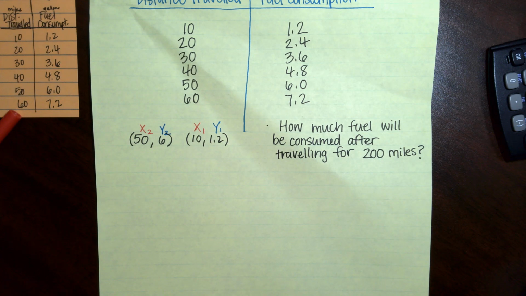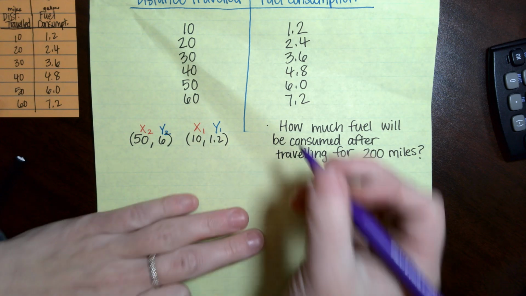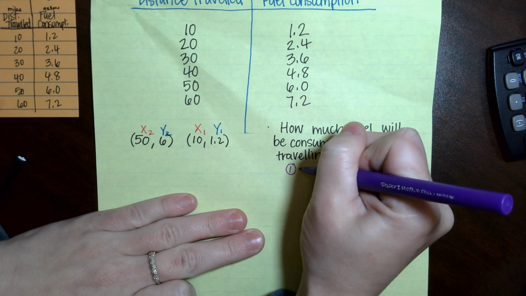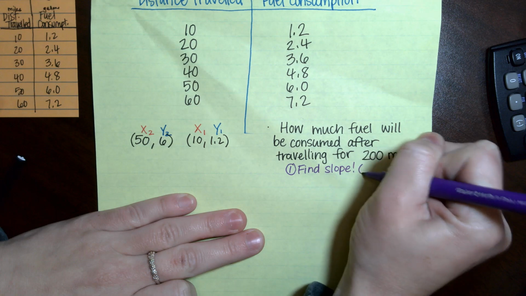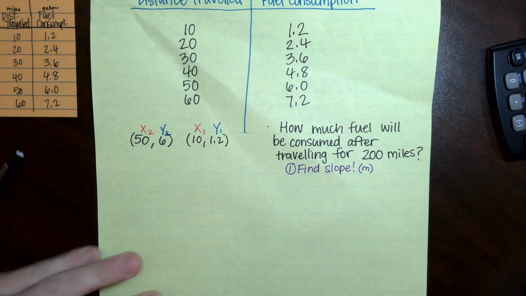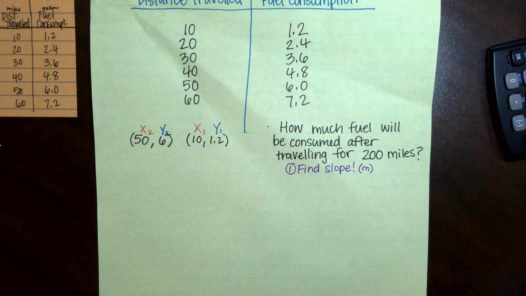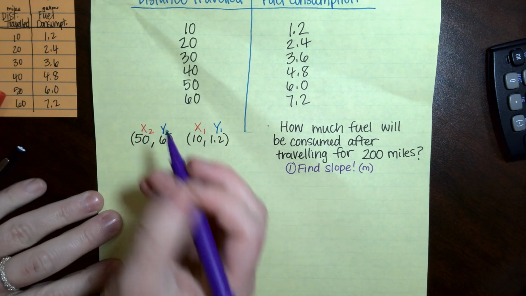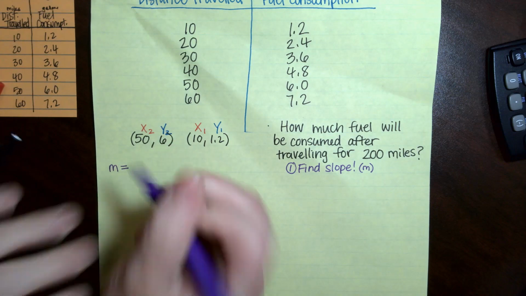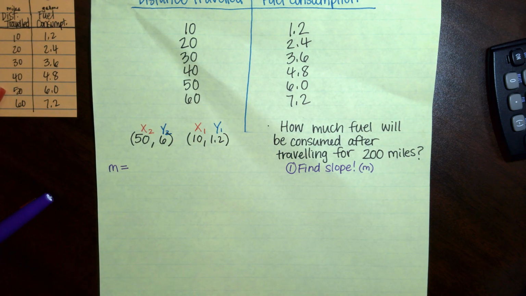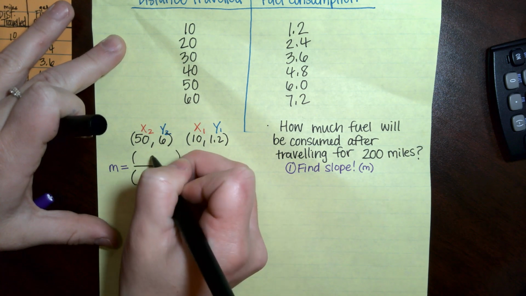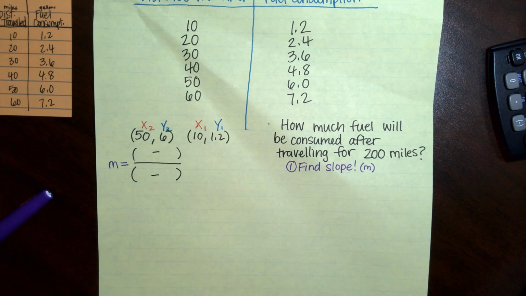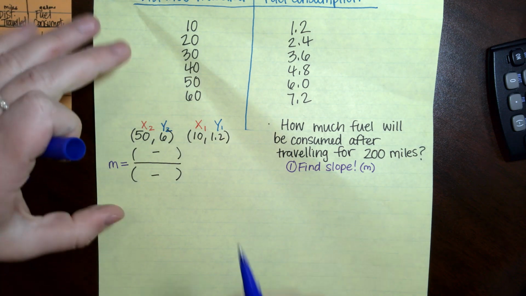What's my first step when I want to write an equation? Let's find the slope. Yeah, let's find the slope. I'll write that to the side. Step 1, find slope, m. Okay, so how can I find slope with these 2 points? We can use the formula y2 minus y1 over x2 minus x1. Perfect. We're going to use our slope formula, y2 minus y1 divided by x2 minus x1.